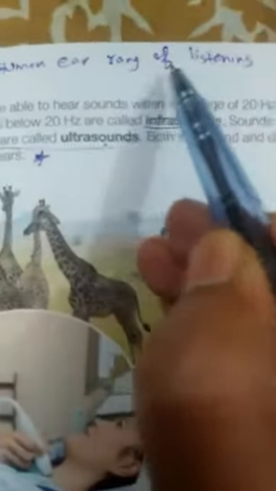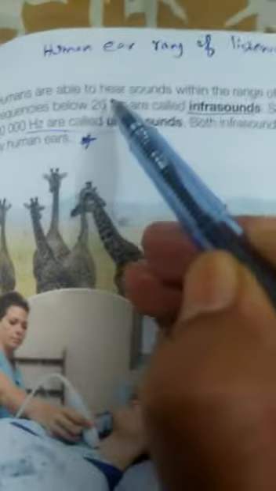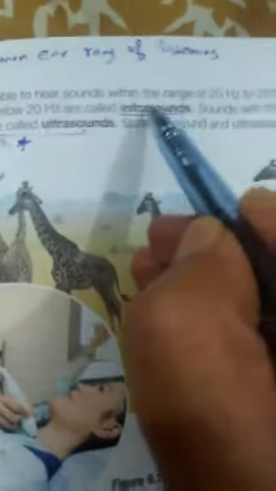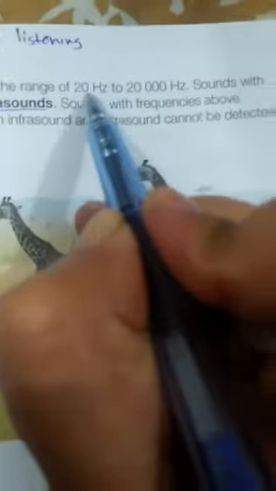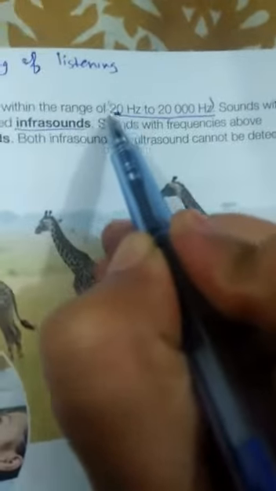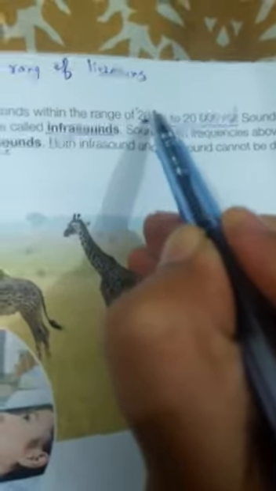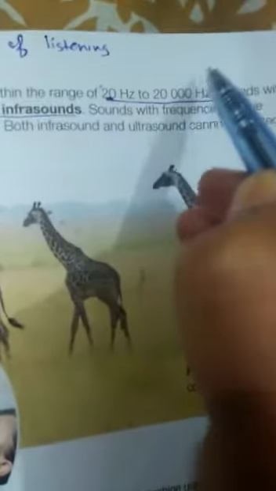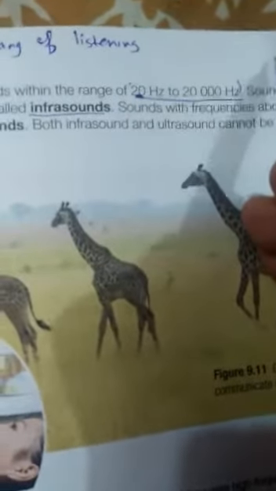Now let's know about the human ear range of listening. The human ear has limitations to hear the sound, and this range varies from 20 hertz to 20,000 hertz. Below 20 hertz the human ear cannot detect the sound.